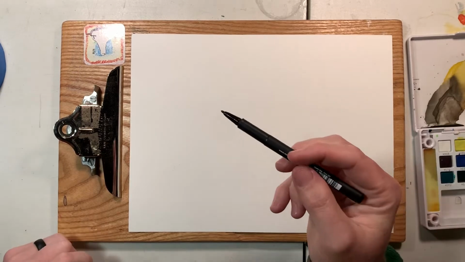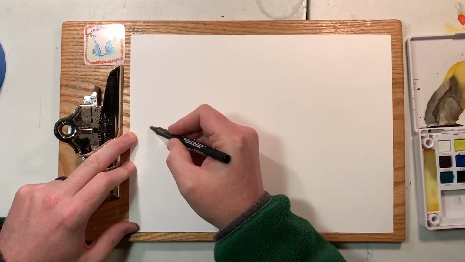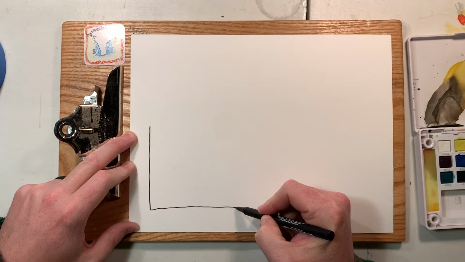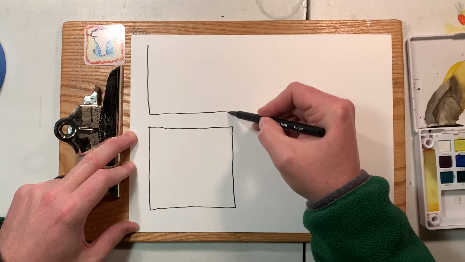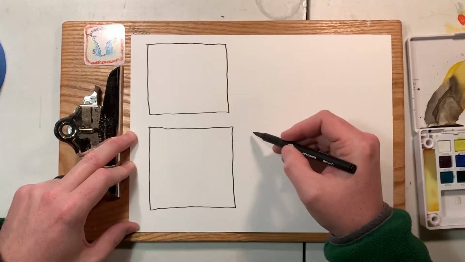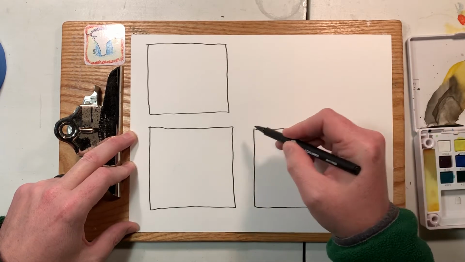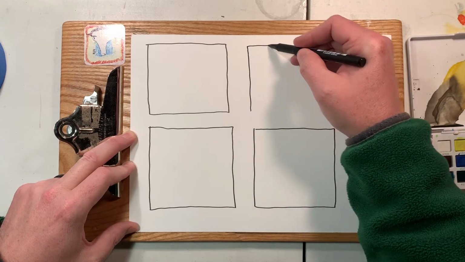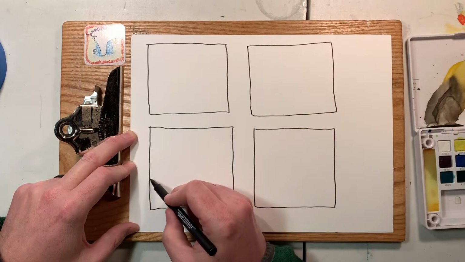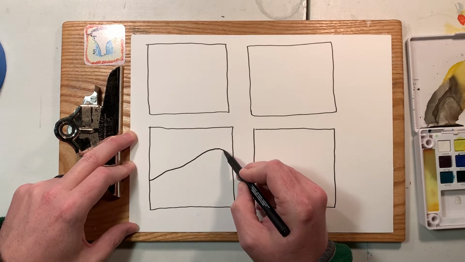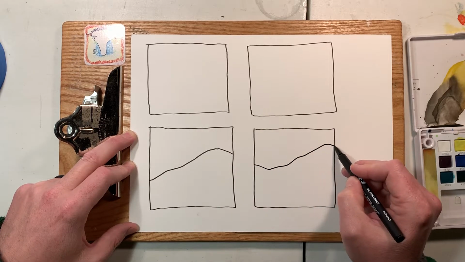So let's get started. Using a medium round black liner, I'm gonna create some spaces to make some fill patterns. Let's make 4 spaces, just to kind of give some space to do the work. Inside those spaces, I'm going to just create some what I would call mountain spaces, just so you can see kind of how these fill patterns work in a random space. Mountain spaces.